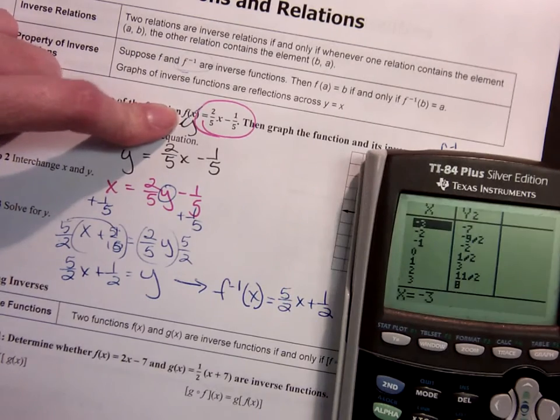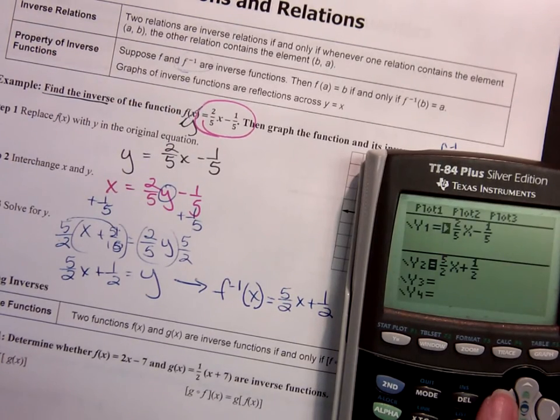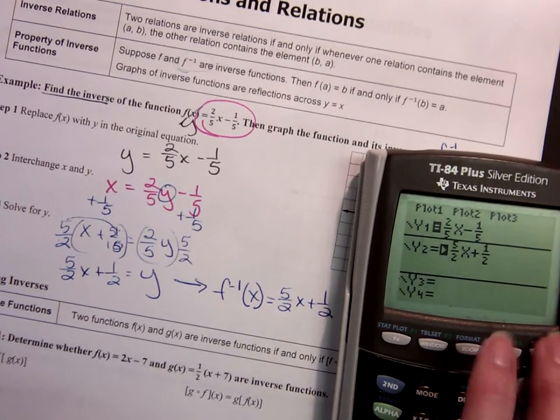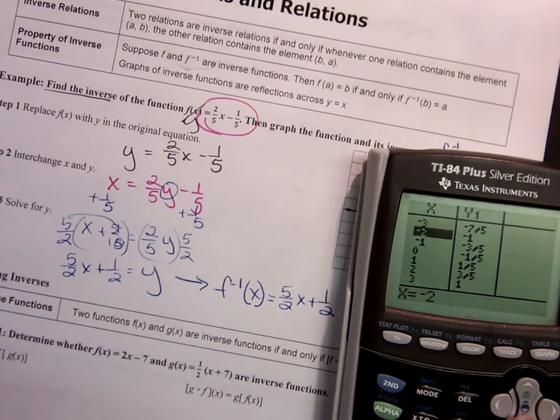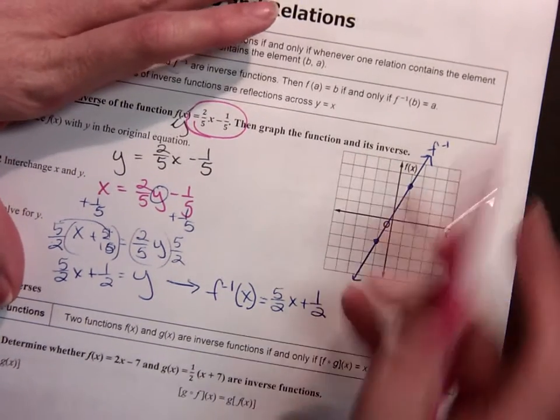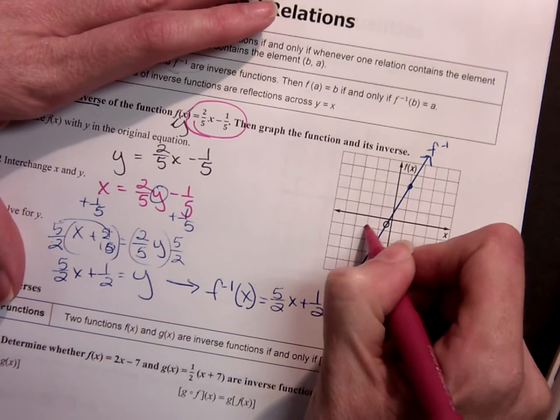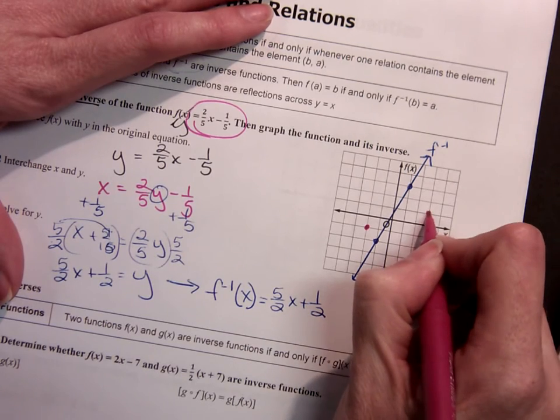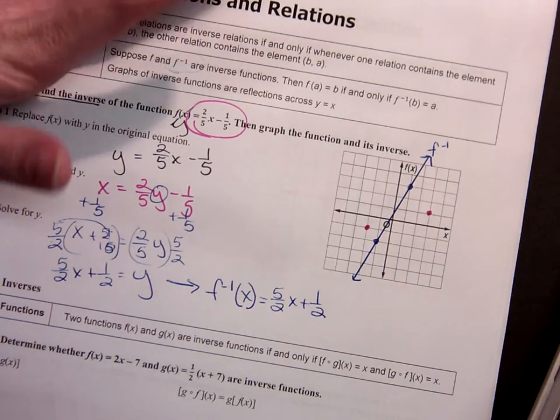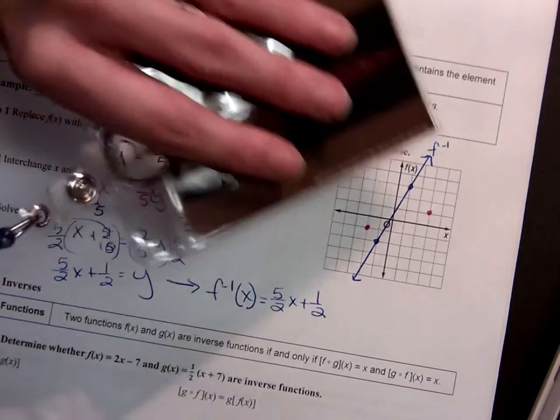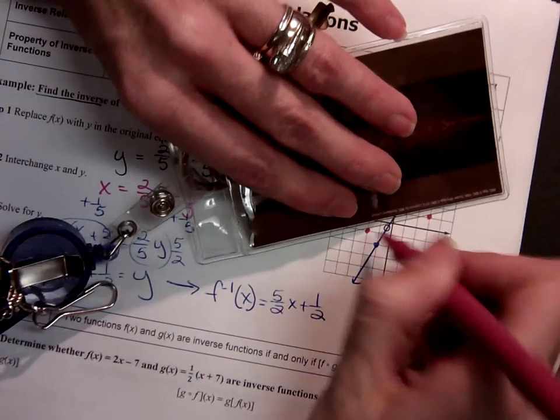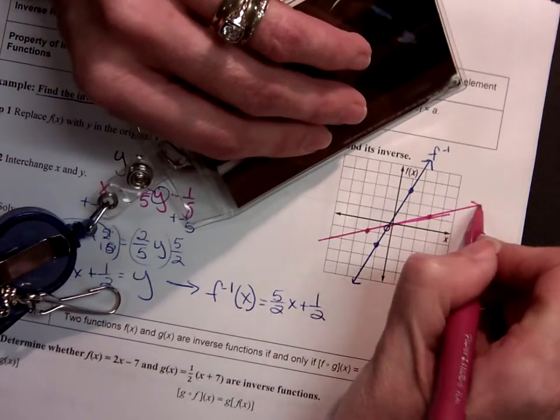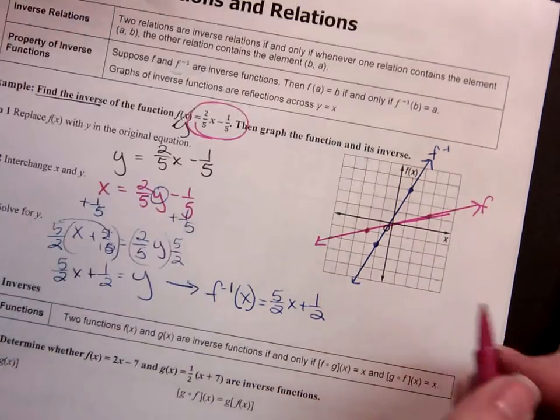2/5 x minus 1/5. So if I go back, I'm going to arrow over the equal and hit enter to turn this one on and get rid of that one. Go back to my table. -2, -1. 3, 1. Notice how those numbers switched. That's a good indication. My x became y and y became x. Label that one as f, the original function.